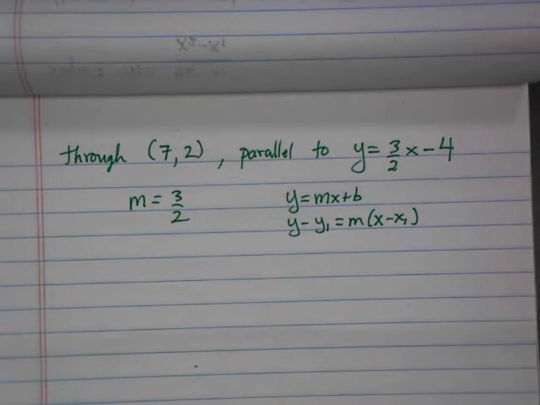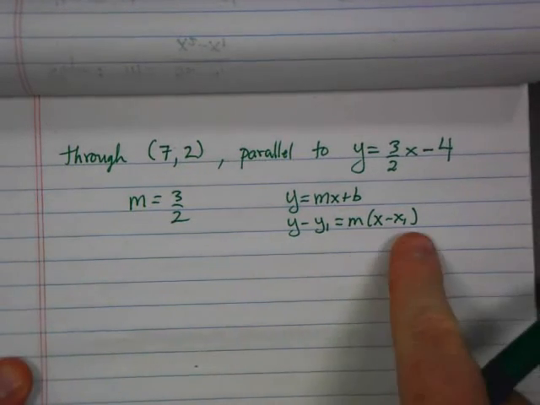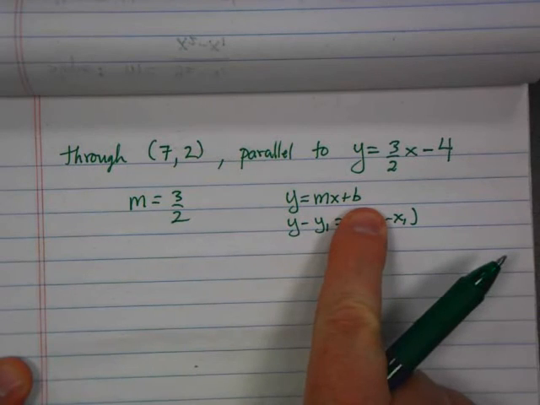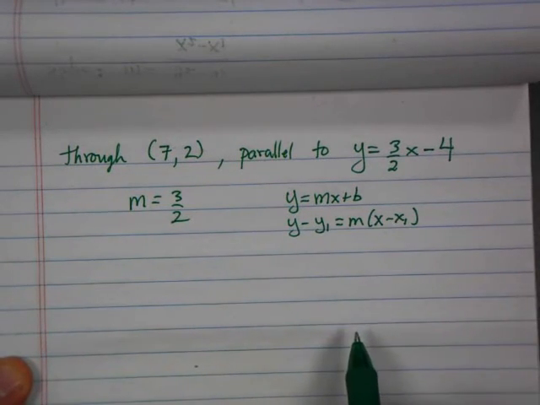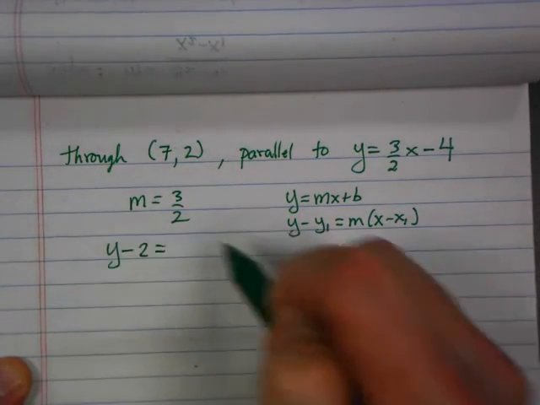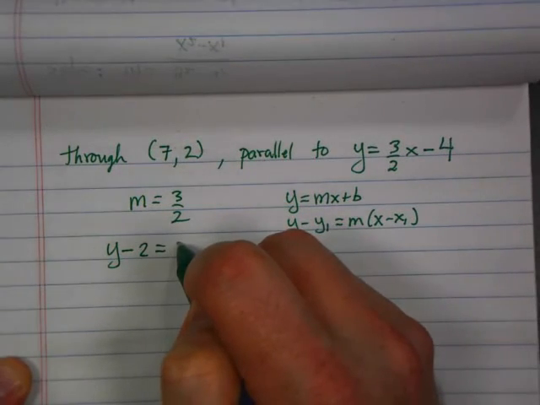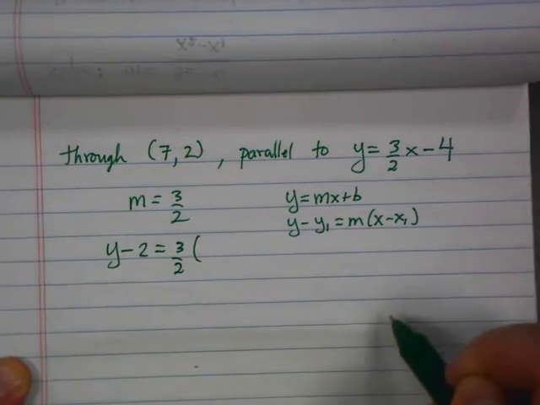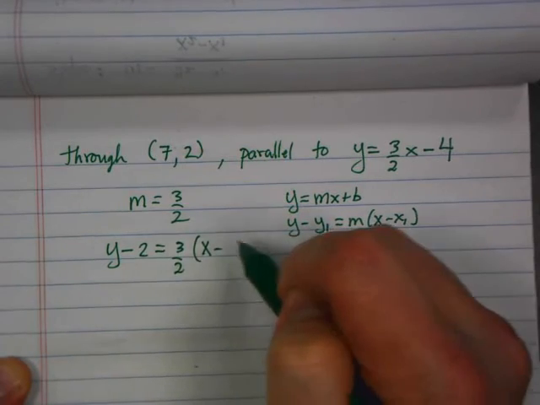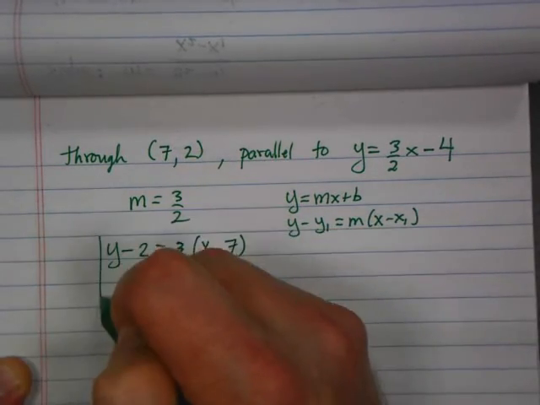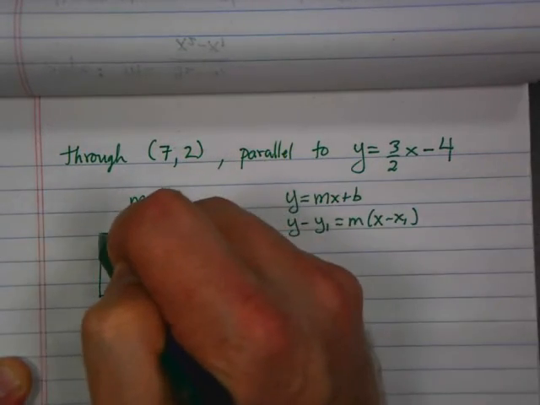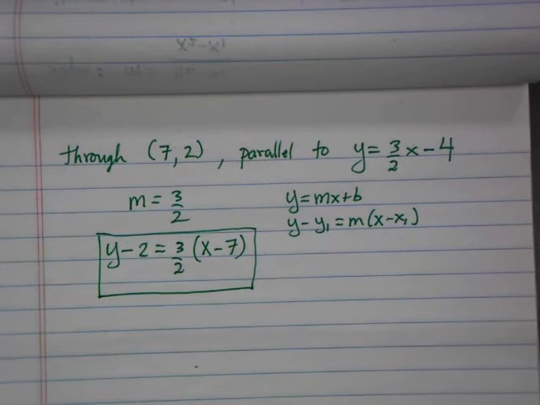The bottom one, okay. Some people like the bottom one. Some people always use the top one. There's nothing wrong with that. I just like to avoid the fractions when I can. I'm going to have y minus, what's my y1 number? 2 equals m, 3/2 times x minus 7. And again, if you're taking a test for me, you can leave your answer just like that. I will not require you to do anything else with it.